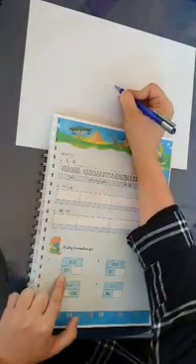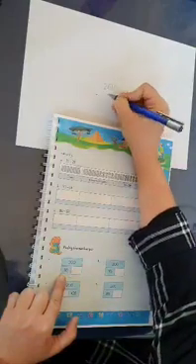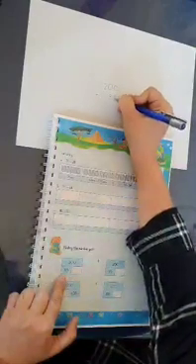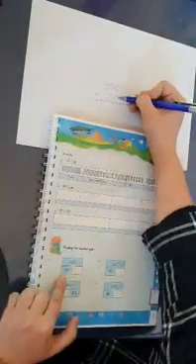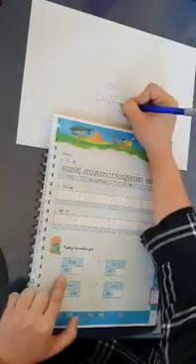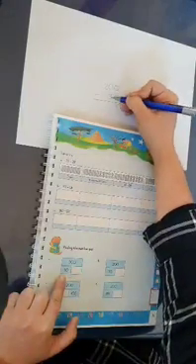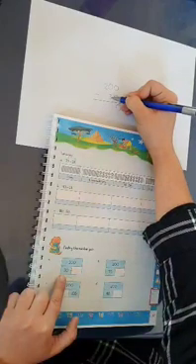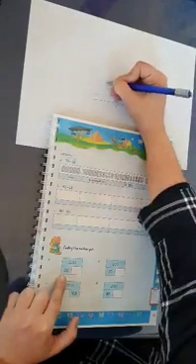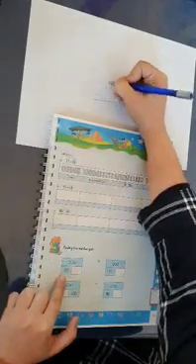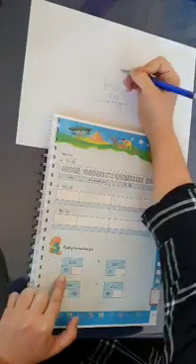If we say 200 minus 30, 0 minus 0, it stays 0. Can 0 take away 3? 0 cannot take away 3, so we're going next door. And we have friendly neighbors, so the 2 becomes a 1.